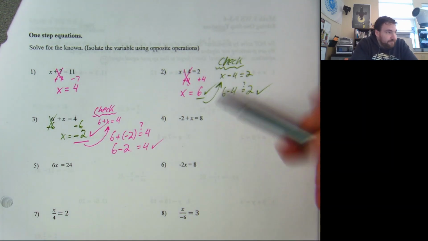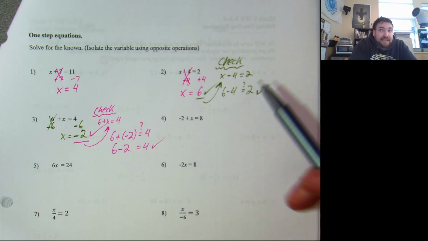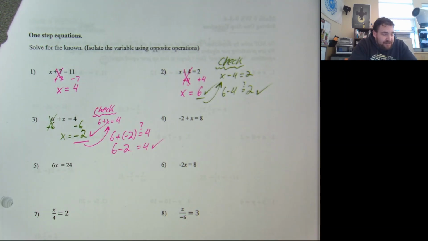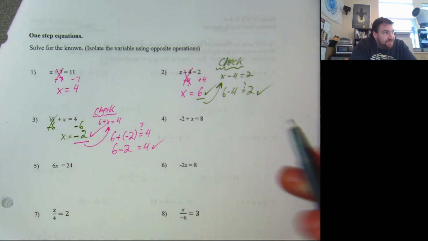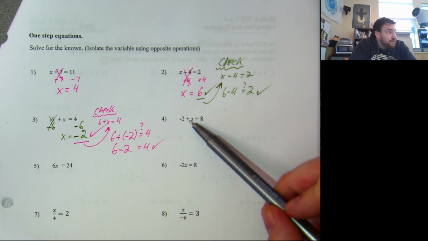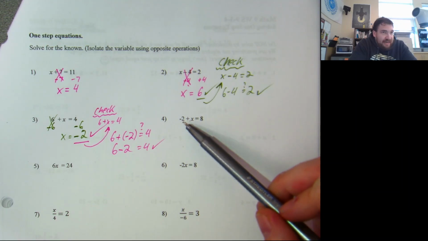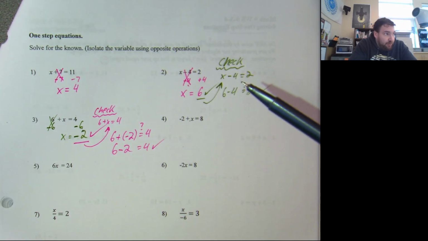Let's take a look at the next one. I've got negative 2 plus x equals 8. How am I going to get x by itself here? We're going to add 2. The mistake I often see here is students will say, look, I'm adding in between there, and so I'm going to take away 2. But I already have a negative 2. What's negative 2 take away 2? It's going to be negative 4.